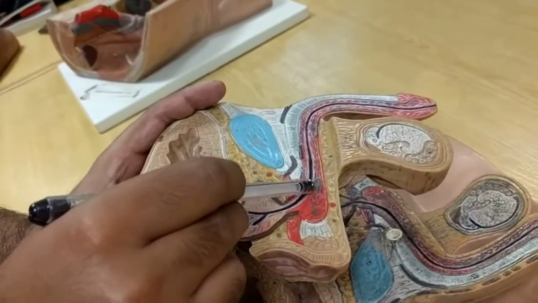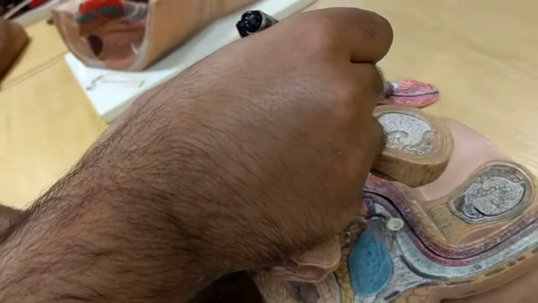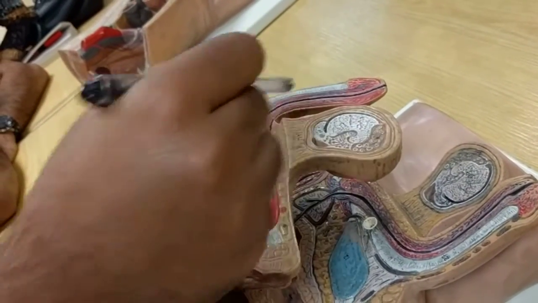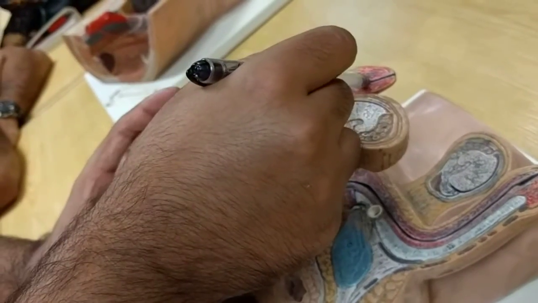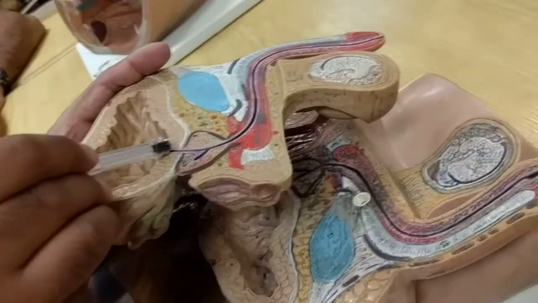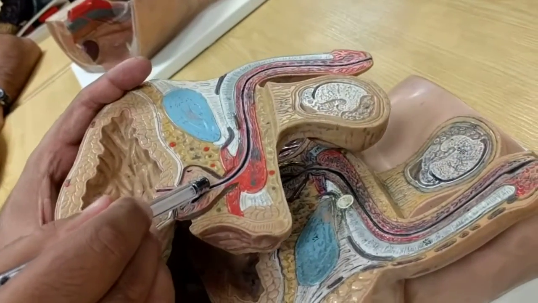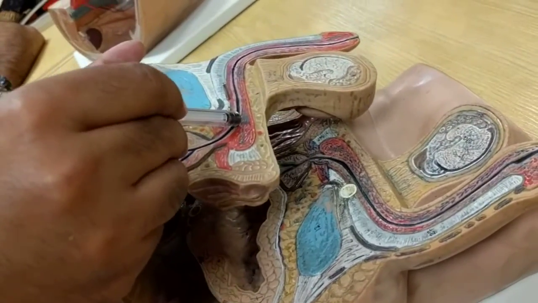So this portion is called the bulbar part, and the last portion which is passing through the body of the penis is called the penile part. So the parts are intramural, prostatic, membranous, bulbar, and penile.